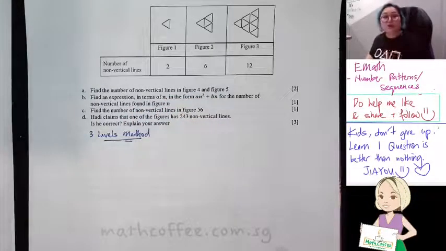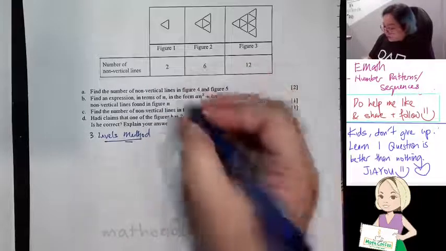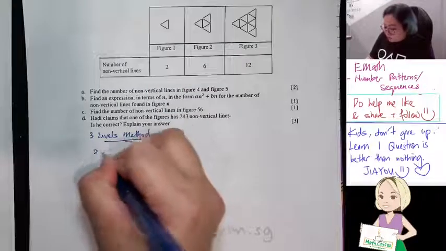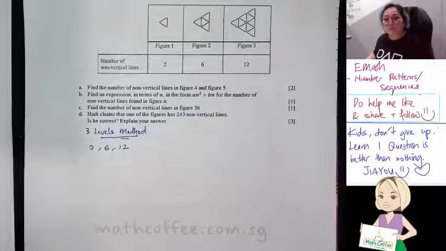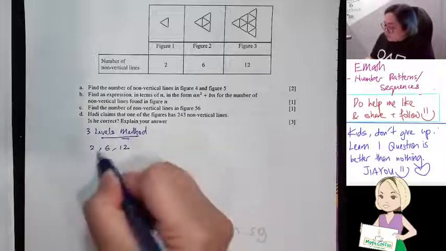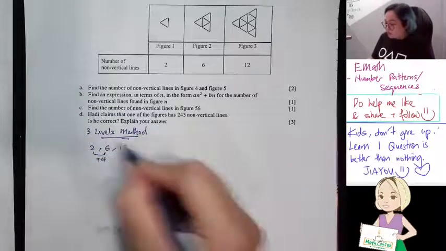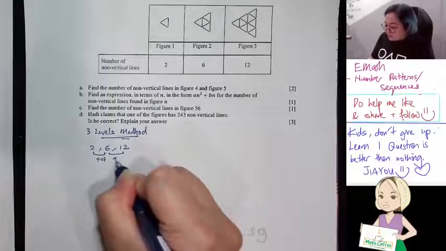For this 3-level method, I need the first 3 numbers of the pattern, which are 2, 6, and 12. So it will be 2, 6, and 12. This is the first level. Next, 2 to 6, what is the pattern? Plus 4. 6 to 12, plus 6.